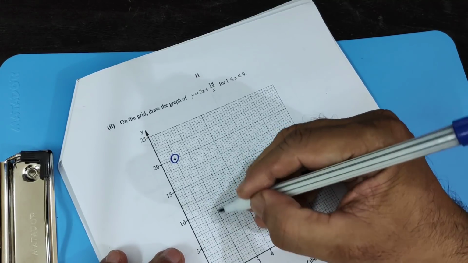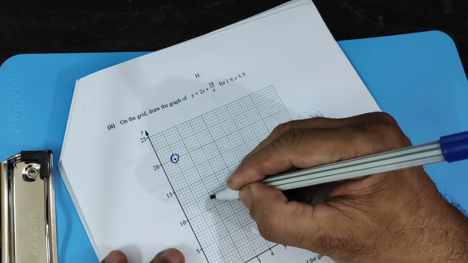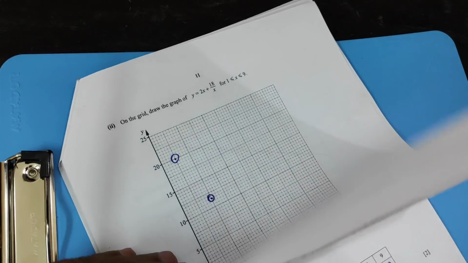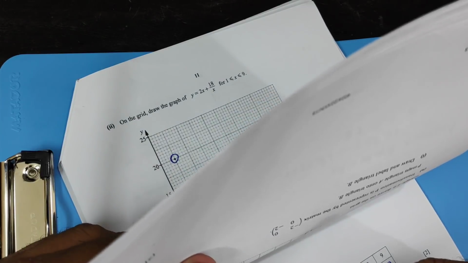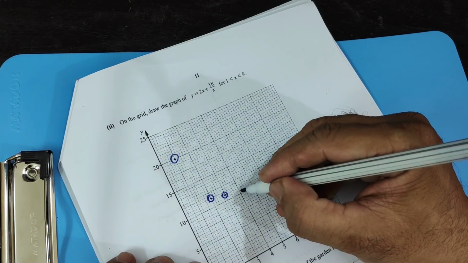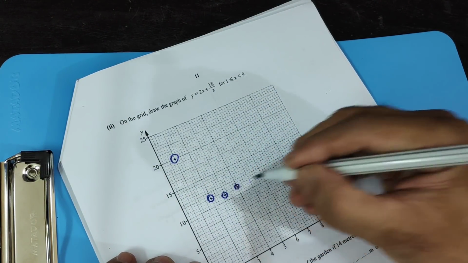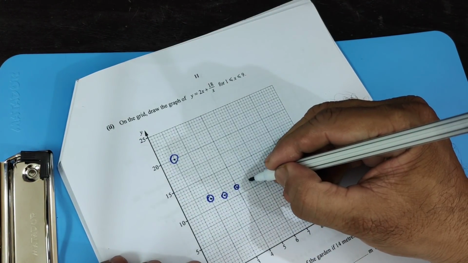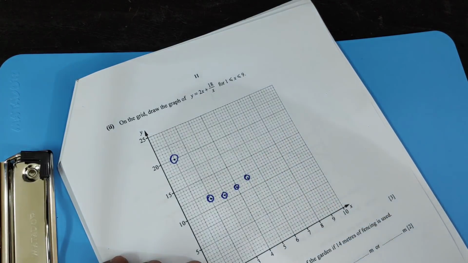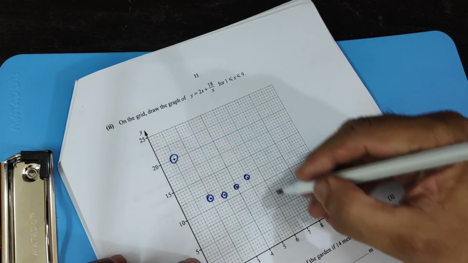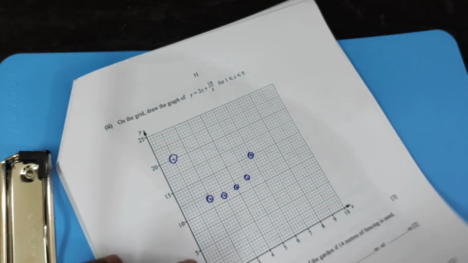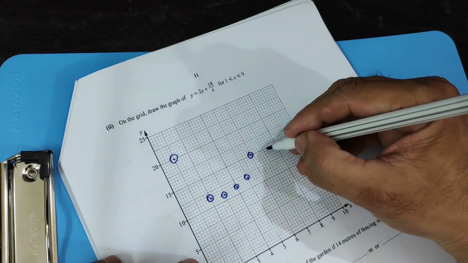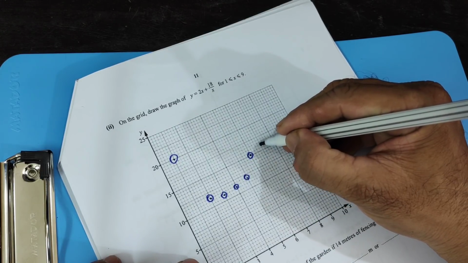Then 3 is 12 right over here, 4 is 12.5 a little up, 5 is 13.6 somewhere over here, 6 is 15 right here, 7 is 16.6 somewhere over here.